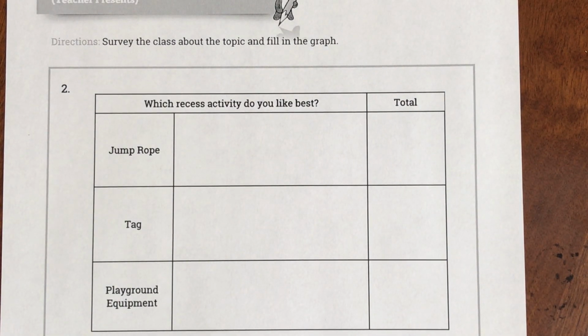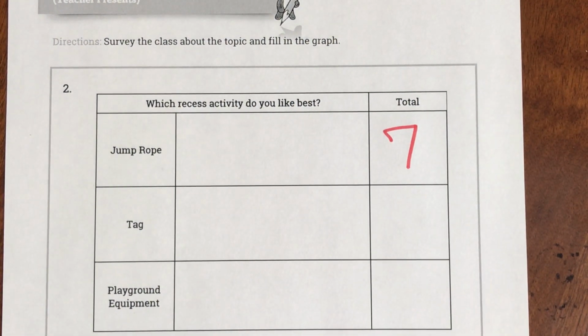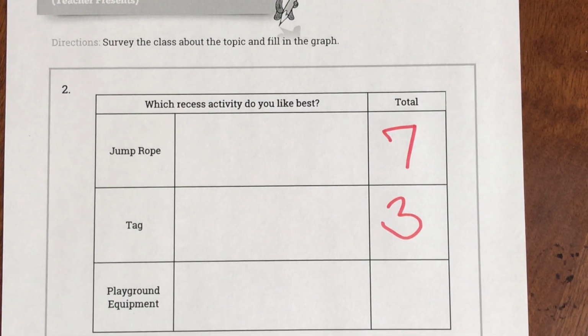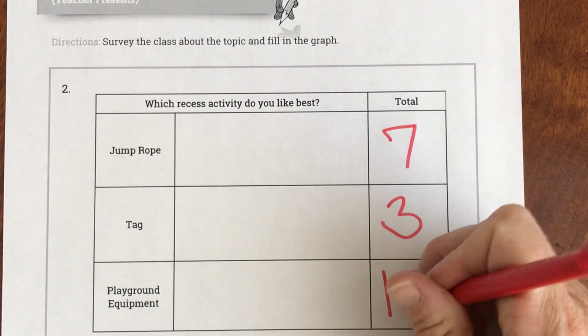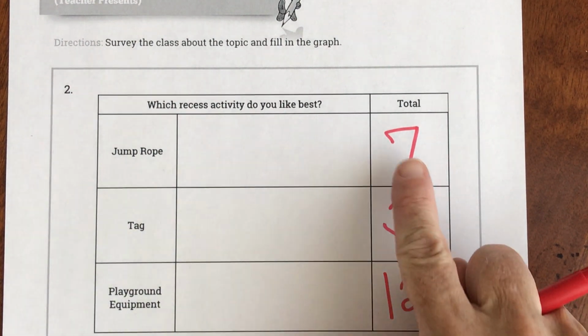This Tallygraph says, which recess activity do you like best? Okay, again, boys and girls, I can't ask you, so I'm just going to have to make up some numbers. So I'm going to pretend that 7 of you like jump rope. I'm going to pretend that 3 of you like tag. And I'm going to pretend that 12 of you like to play on the playground equipment, which would be like the slide.